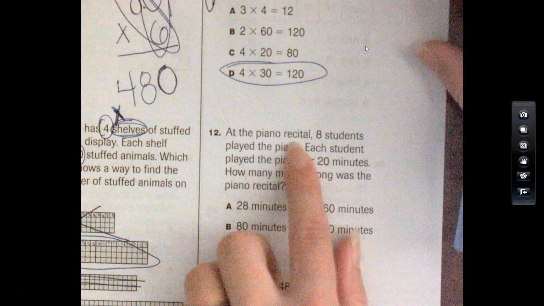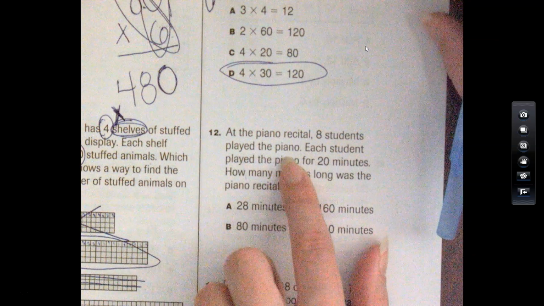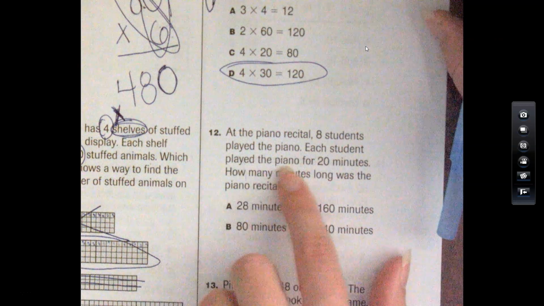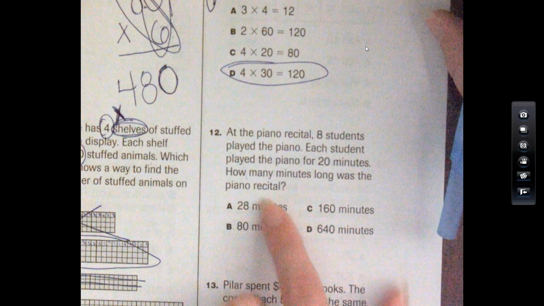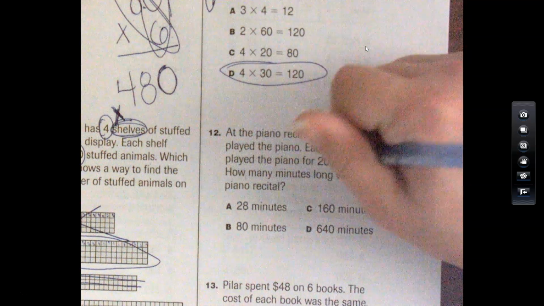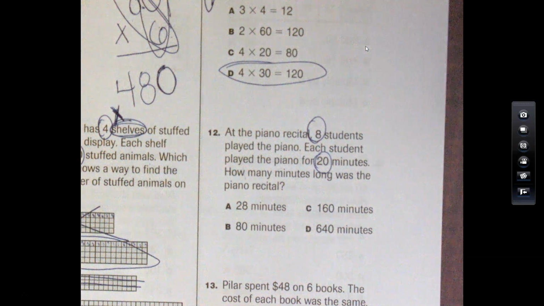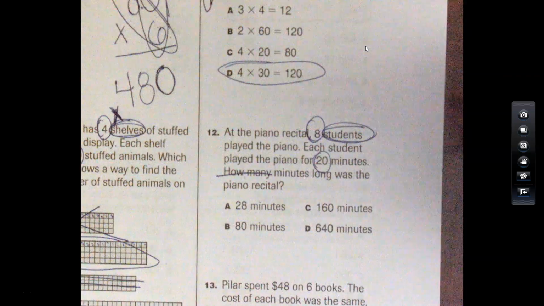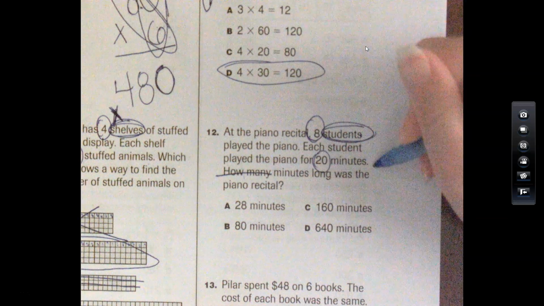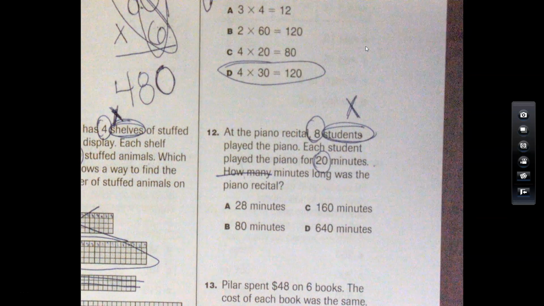At the piano recital, 8 students played the piano. Each student played the piano for 20 minutes. How many minutes long was the piano recital? I see an 8 and a 20. I see the words how many. Do I see anything else? I see the word students. The students play the minutes. Therefore, it is a group.